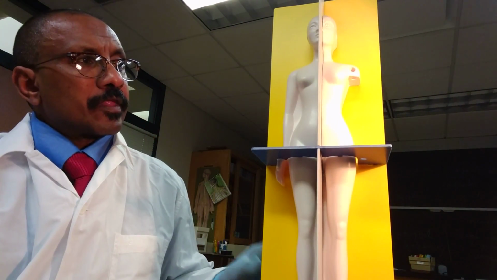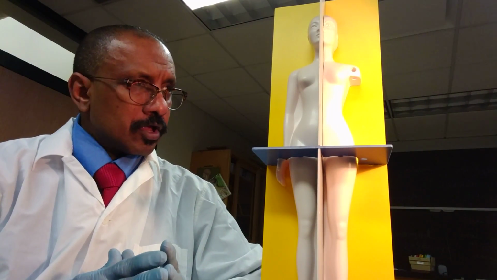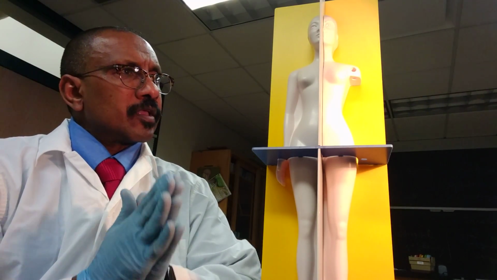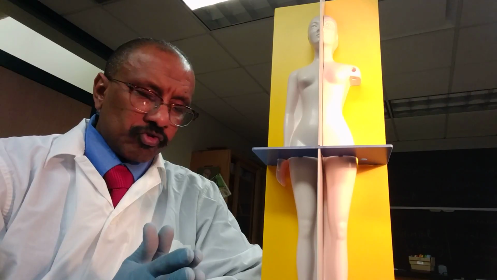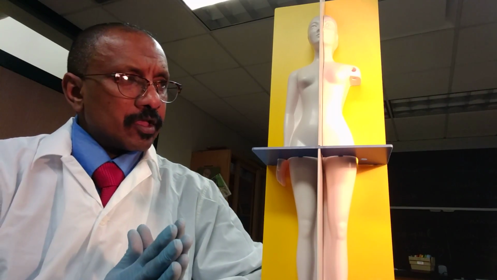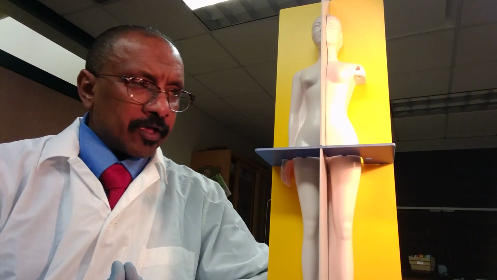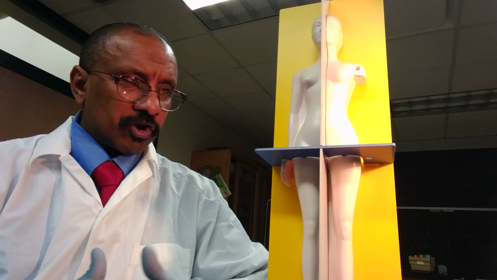Talking about body planes, we identified body planes that we can talk about here, and these are imaginary planes. They're not real, and they're used to divide the body into parts or into pieces to help understand and analyze structures or symptoms.